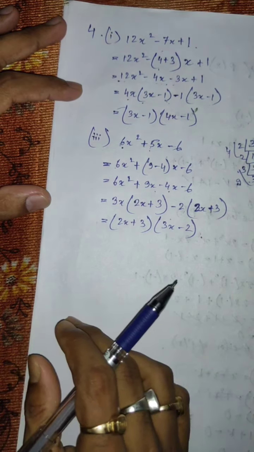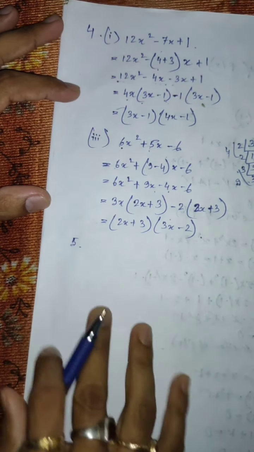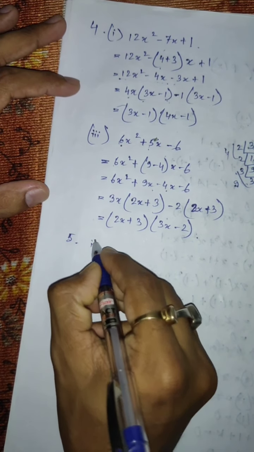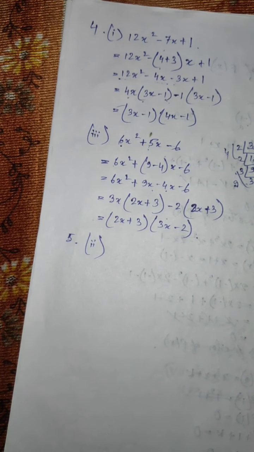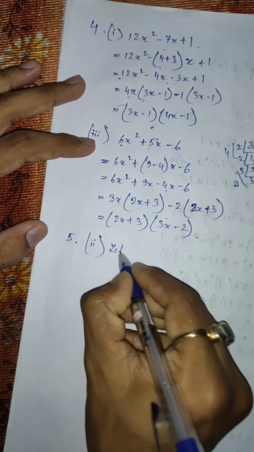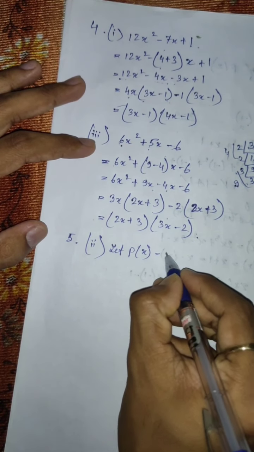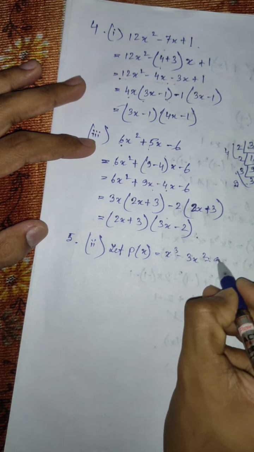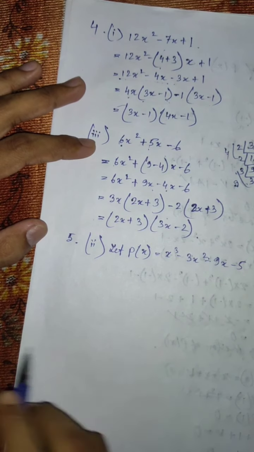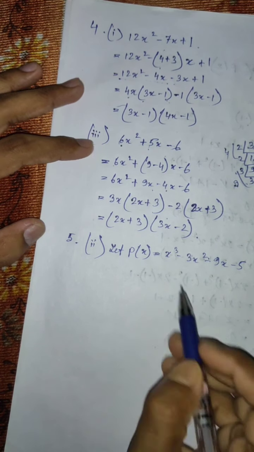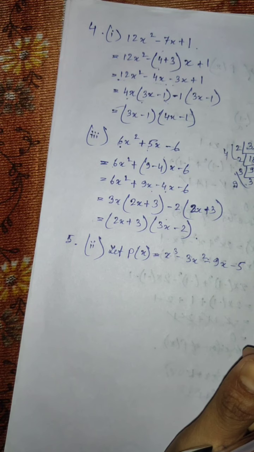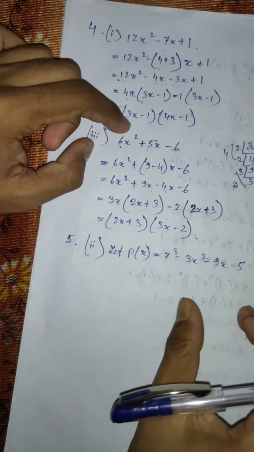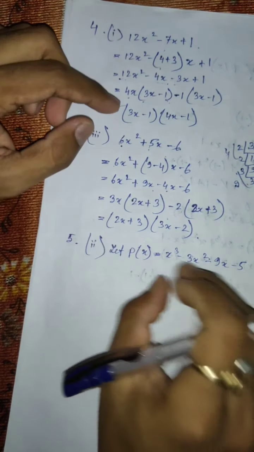Now see, number 5, 2 I am showing. Now see this, first you consider the polynomial p(x) equal to x cube minus 3x square minus 9x minus 5. Okay. Now we have to factorize by trial and error method using factor theorem. Okay, because there are 4 terms and this is a cubic polynomial.